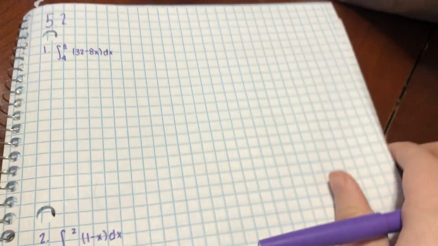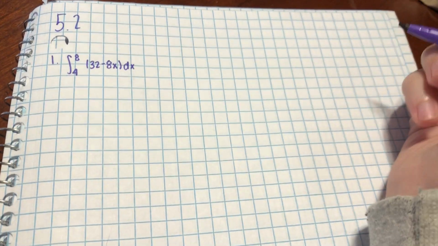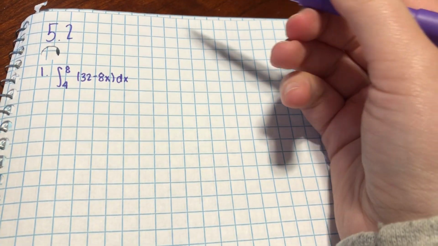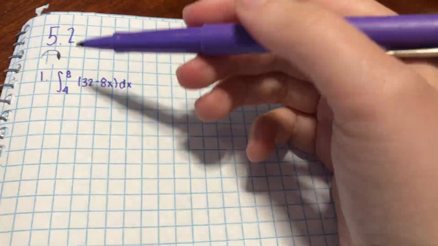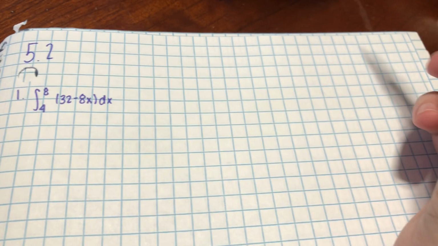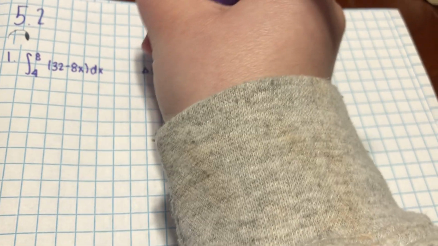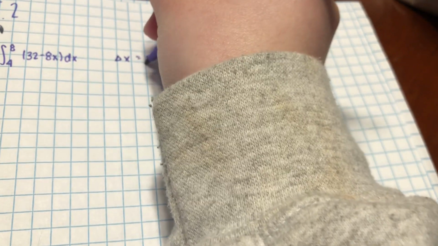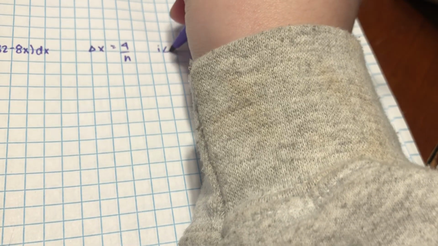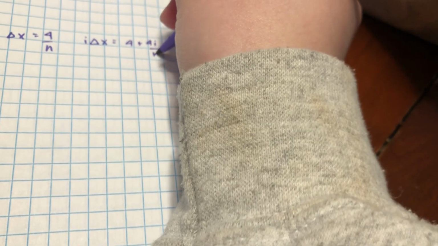So in section 5.2, we get into more accurate representations of estimating the area under the curve. Here we have an integral from 4 to 8 of the equation 32 minus 8x. First we have to find our delta x. Our delta x is 4 over n, and our x sub i is 4 plus 4i over n.